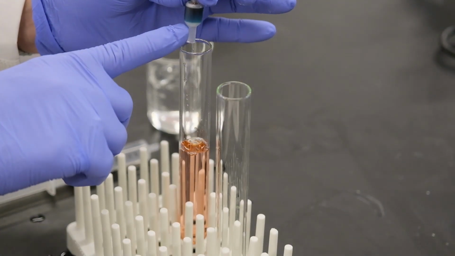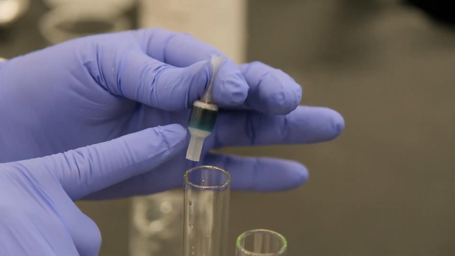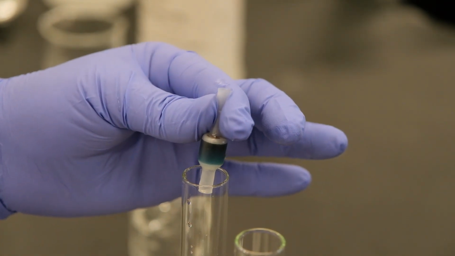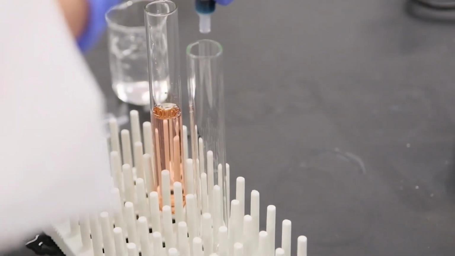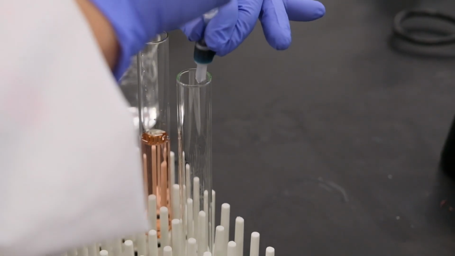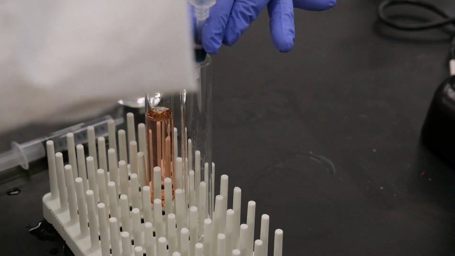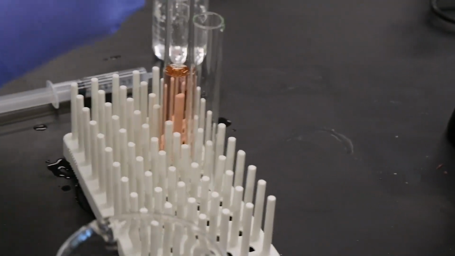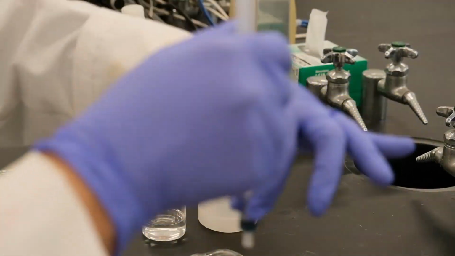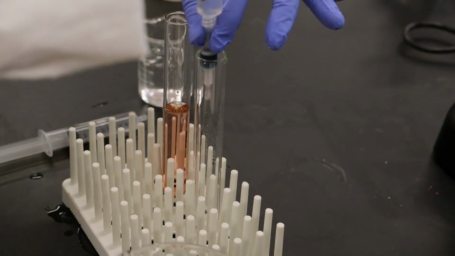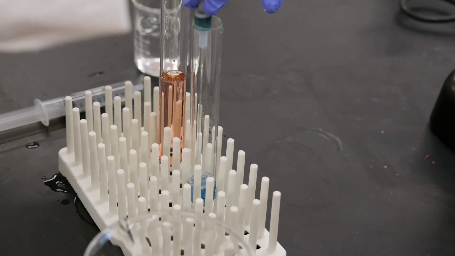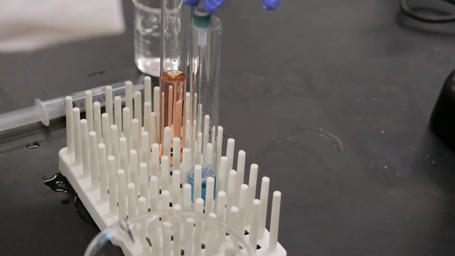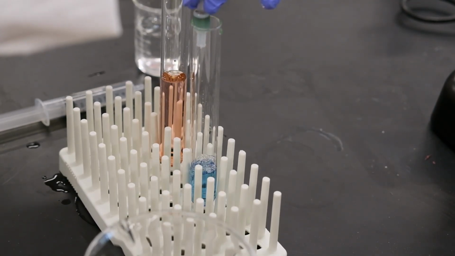Notice that the solution now is blue. The cartridge is blue. So now we add the 25% isopropyl alcohol in the second tube. So we load our solution, double check there is a 10. And we see the brilliant blue solution coming through.